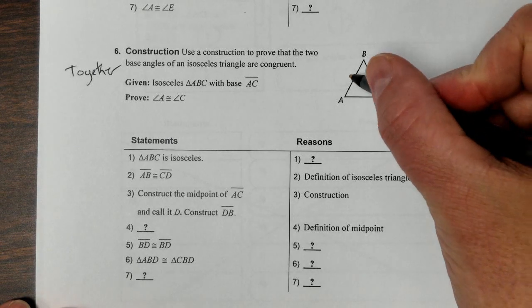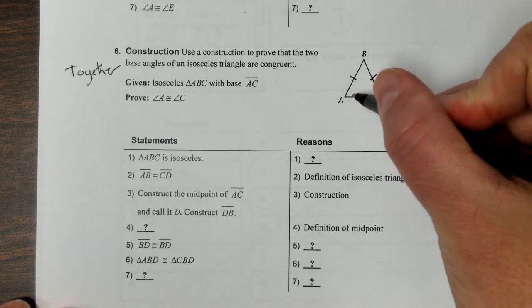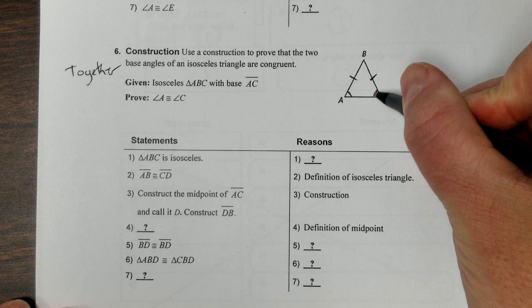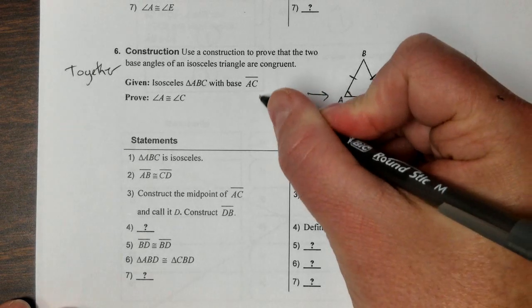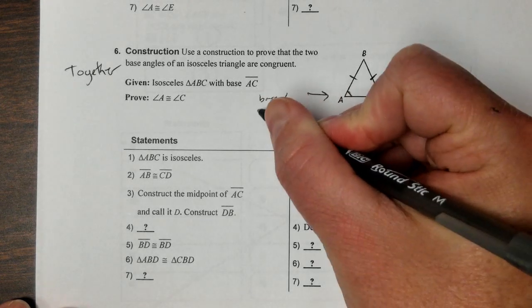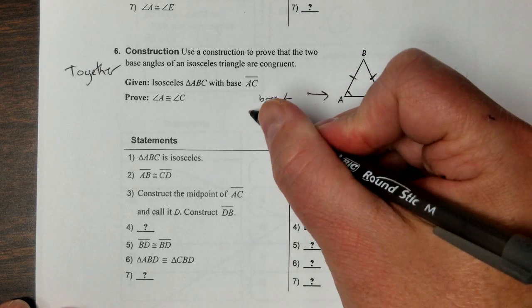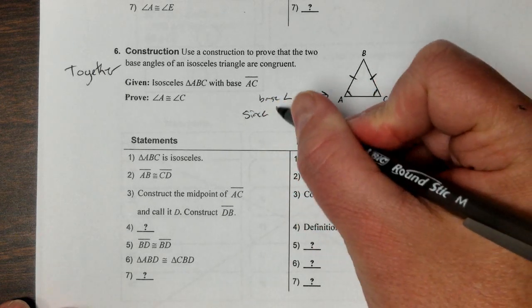If AC is the base, then that means this would be equal to this, and this one would be equal to this one. These are base angles since it's isosceles.